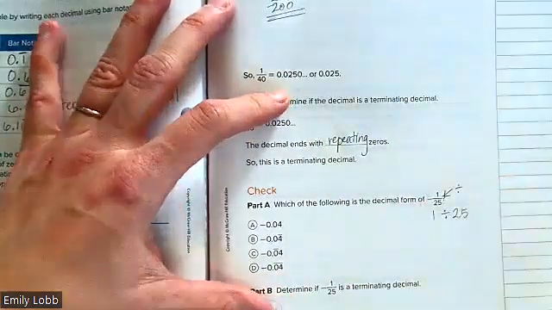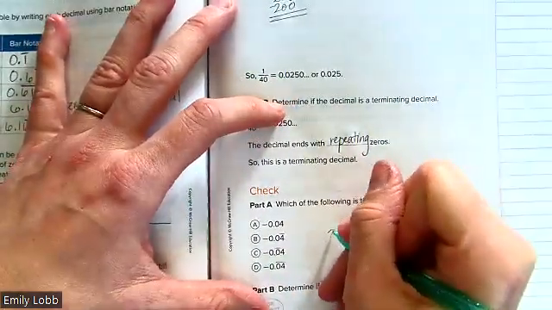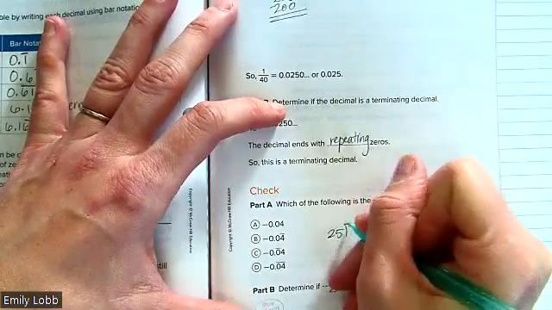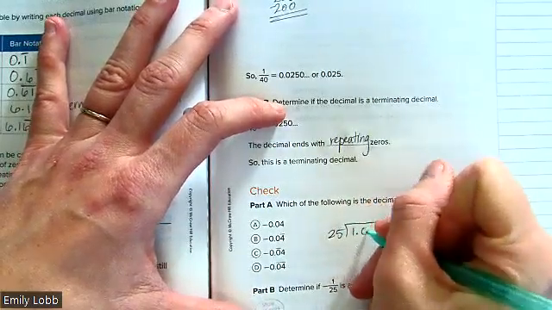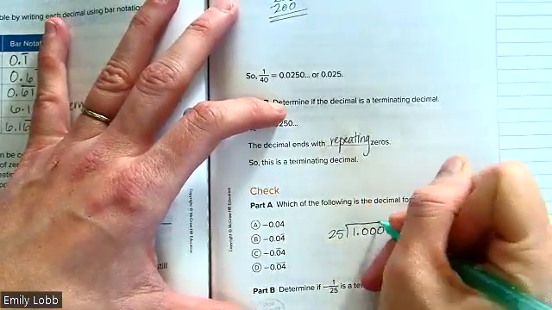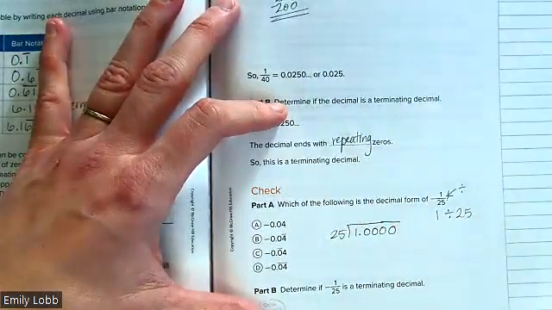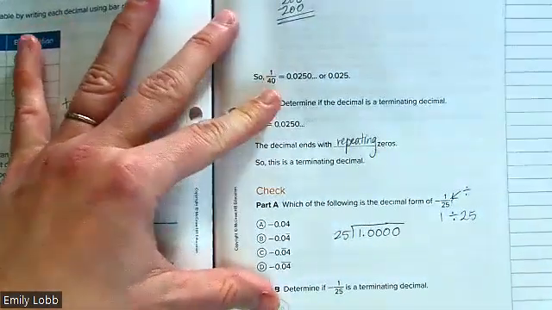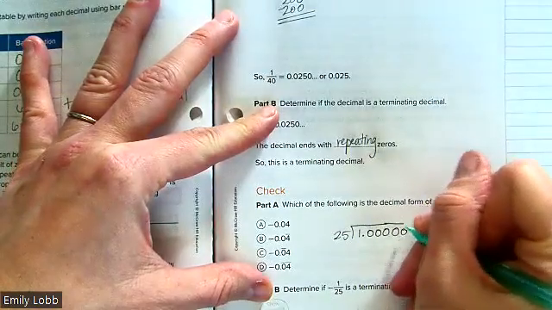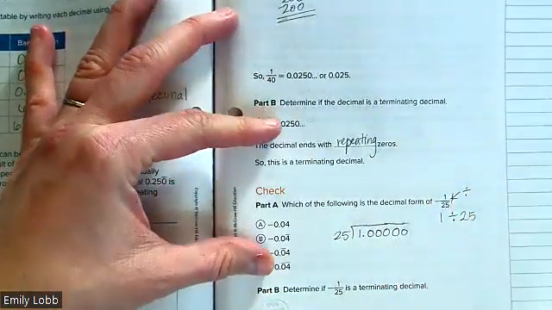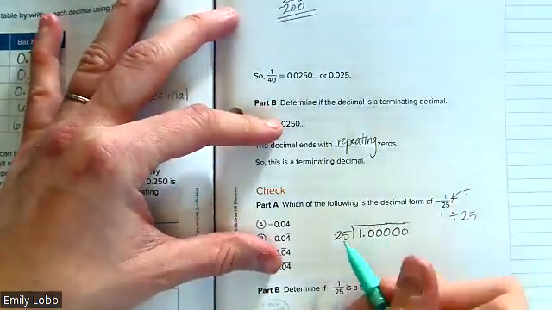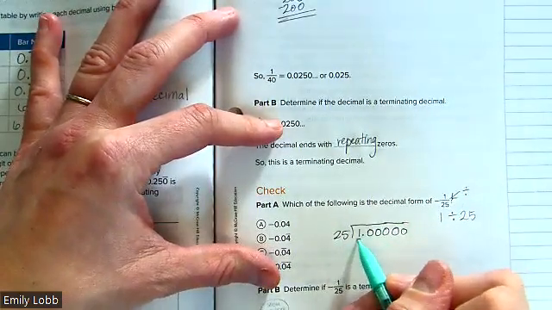So we're going to set this up just like we did above. 25 into 1. And knowing that it's going to be a decimal, I'm going to add as many zeros as I want. I could keep on going with the zeros. Can 25 go into 1?